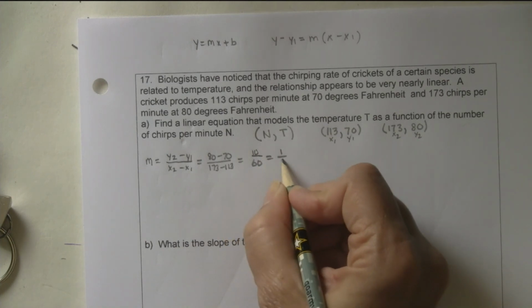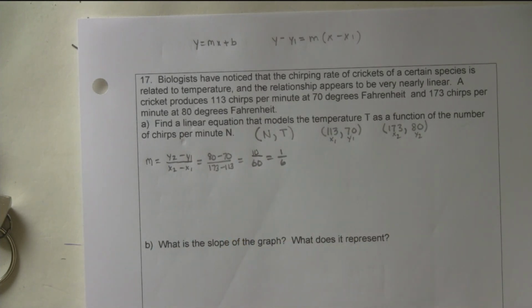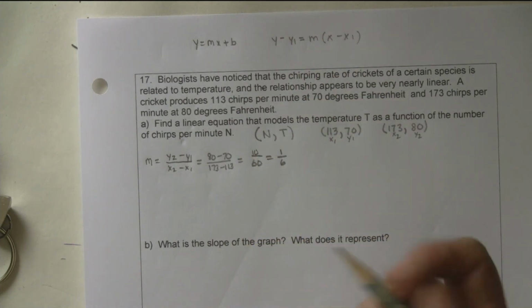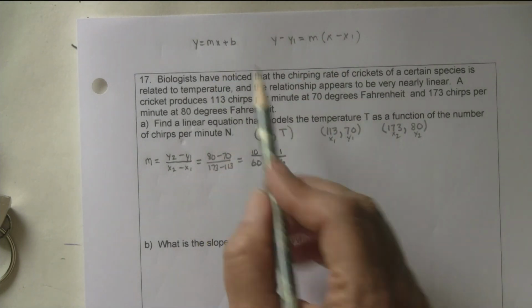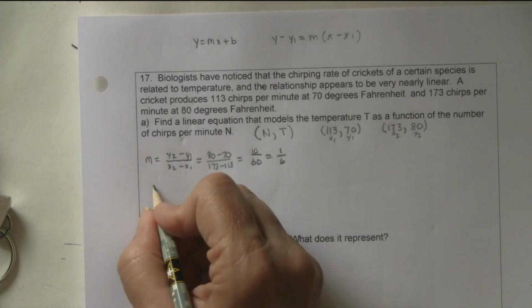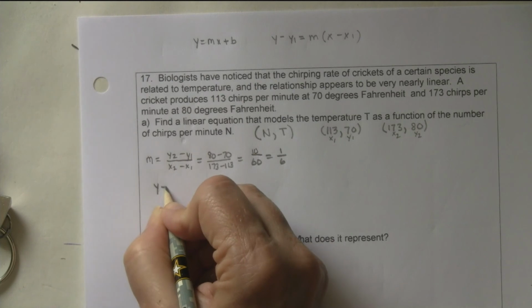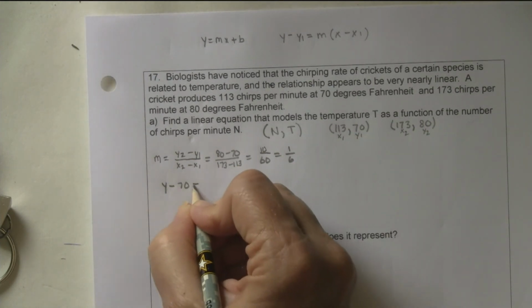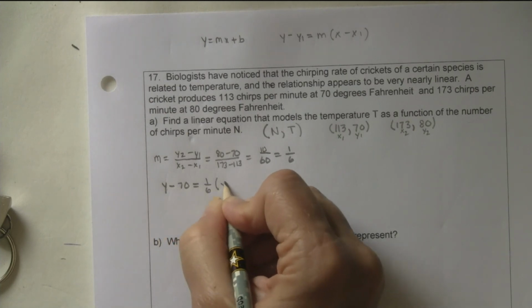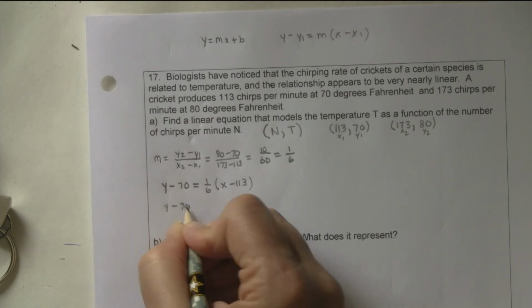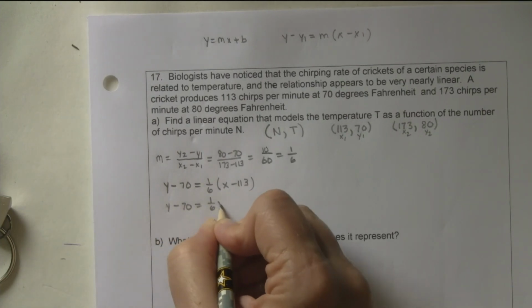So 1 over 6, right, is the slope. So 1 over 6 is the slope. And then if I wanted to come up with the equation, I probably would use this point-slope form. You could use either one. You could use this and one of the points to find B and then come up with it. My algebra class always does this, so I'm going to use this y1. I already labeled it. So y minus 70 equals 1/6 times x minus 113.